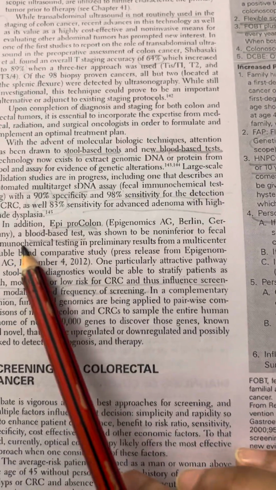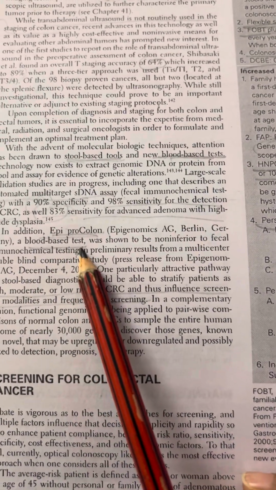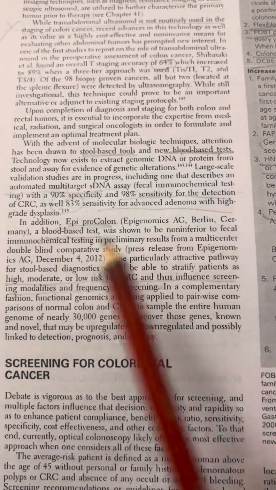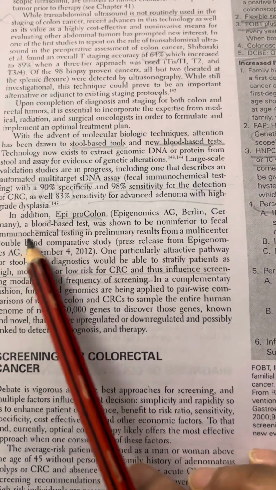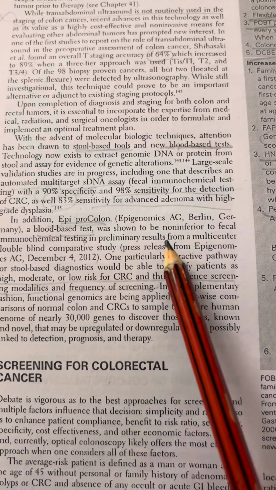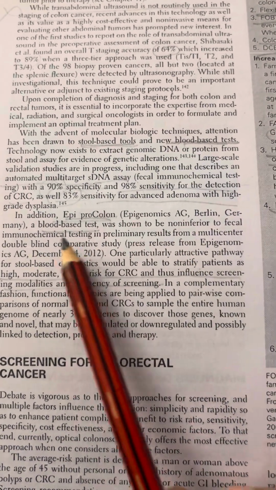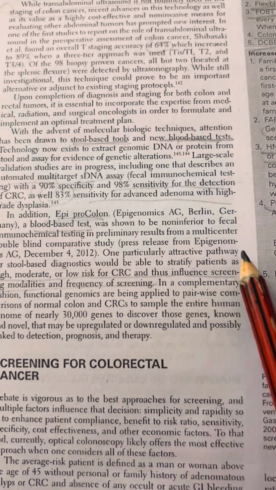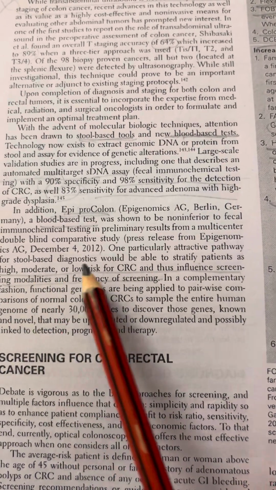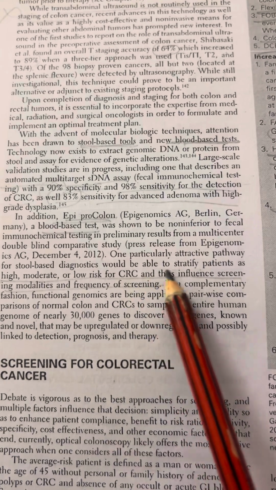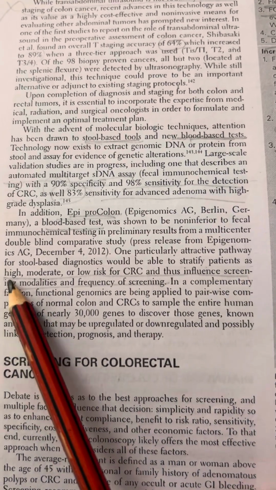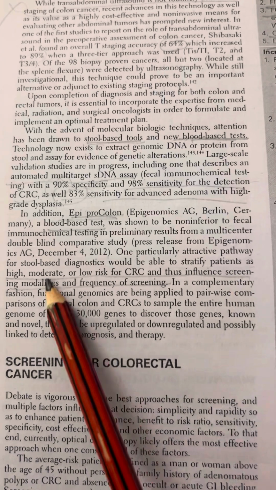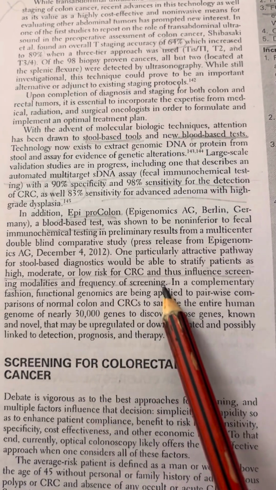EpiProColon, a blood-based test, was shown to be non-inferior to fecal IHC testing in preliminary results from a multi-center double-blinded comparative study. One particularly attractive pathway for stool-based diagnosis would be to stratify patients as high, moderate, or low risk for colorectal cancer and thus influence screening modalities and frequency of screening.